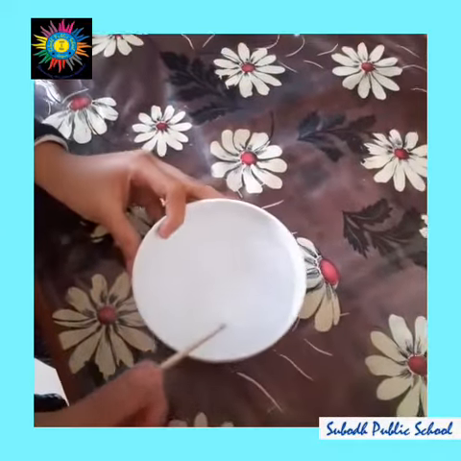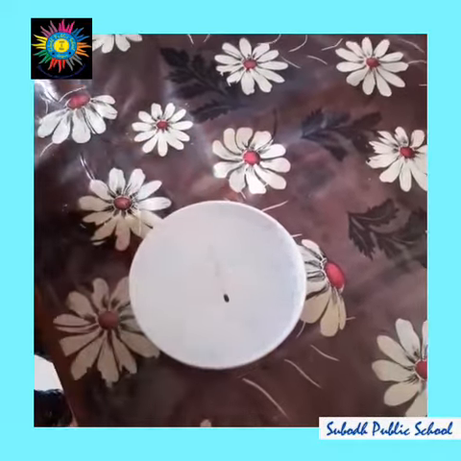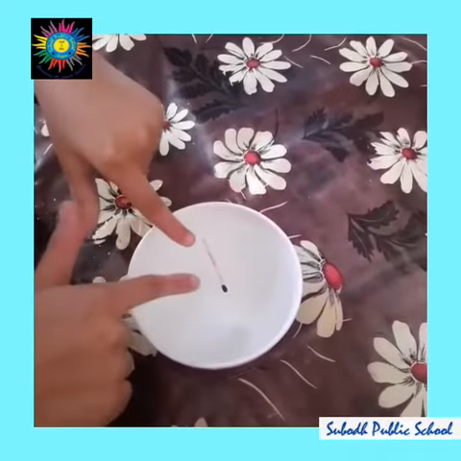First we'll take a bowl filled with water and dip a matchstick into it, and we'll see that the matchstick floats in the water.